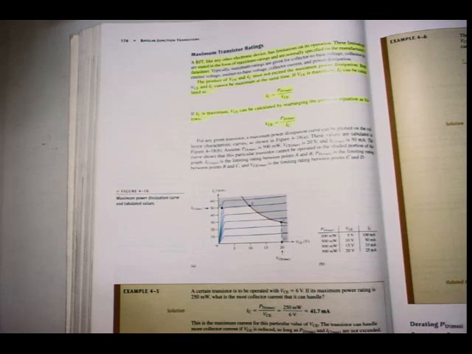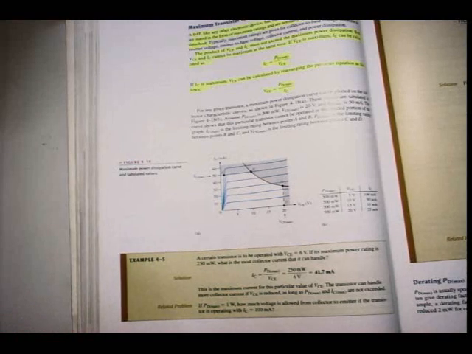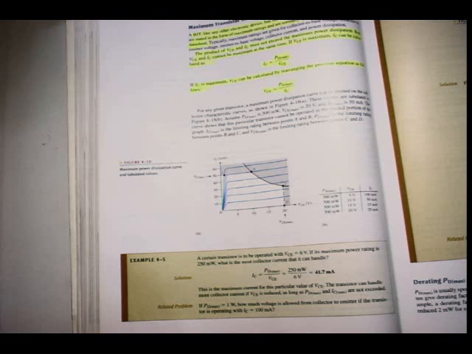First one there, example 4.5 specifically: a certain transistor is to be operated with a VCE equal to 6 volts. If its maximum power rating is 250 milliwatts, what is the most collector current that it can handle? Then of course I just apply the formula that I've seen at the top of the page.